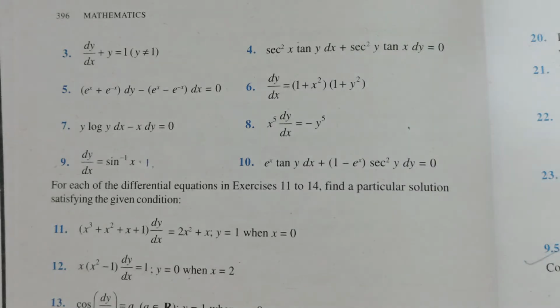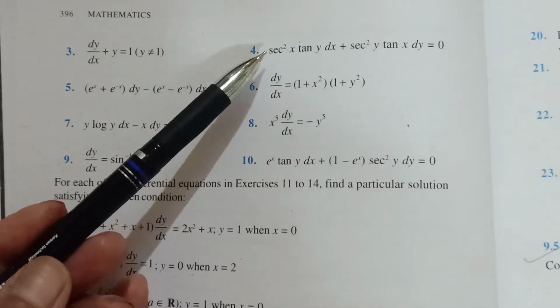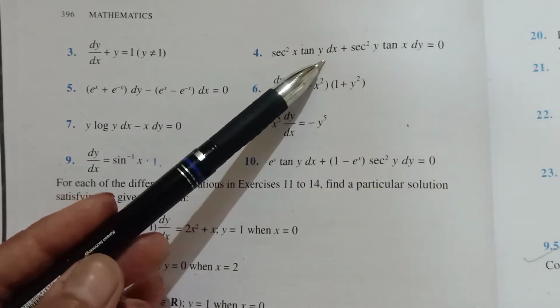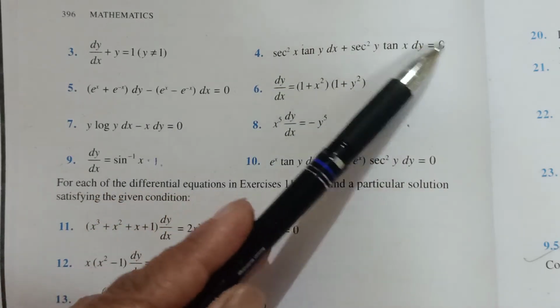I had started with you all, children. Let's see a few more examples to understand it better. Question number 4, till 3 I had done for you. Sec square x tan x dx plus sec square y tan y dy is equal to 0.